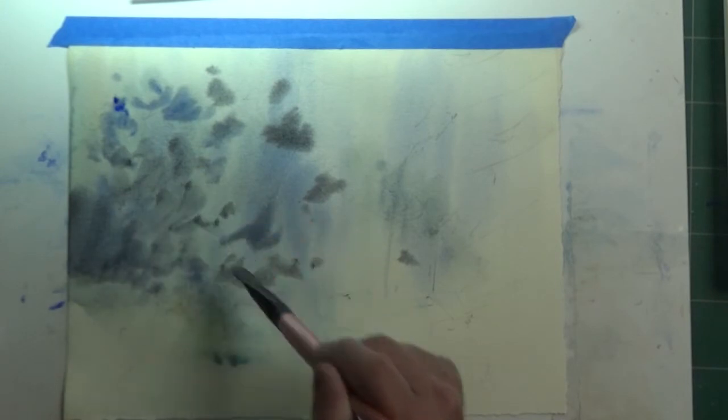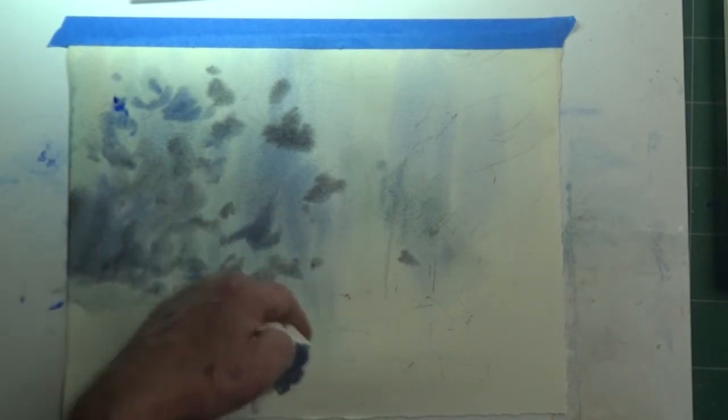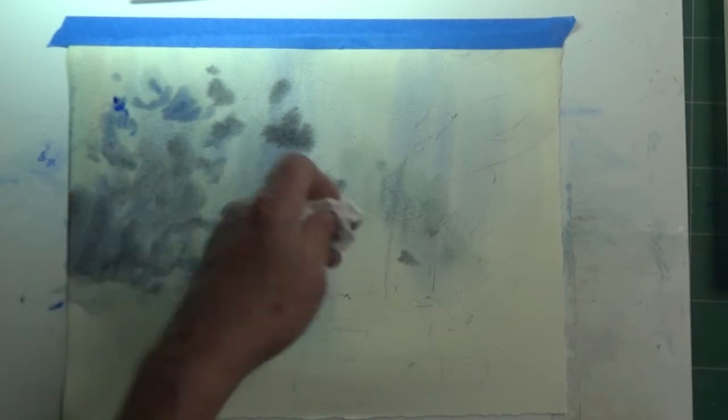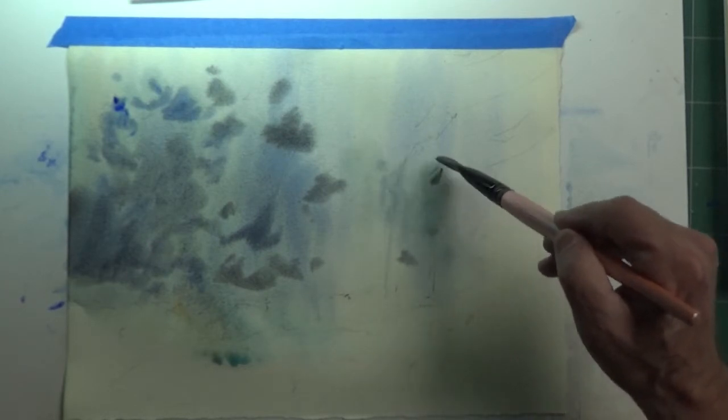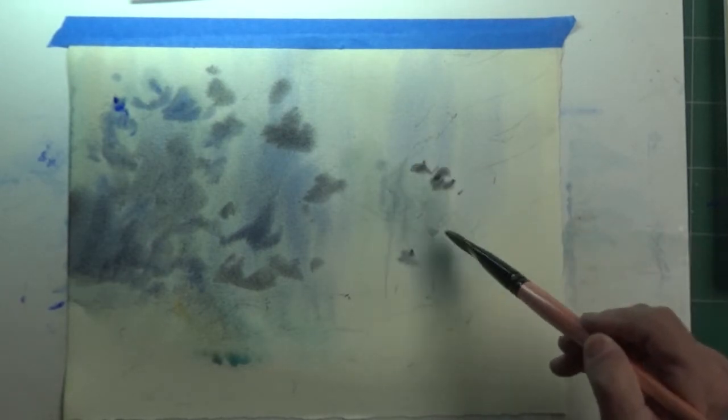I'm just trying to balance this out a little bit here. But I want this to be wet. That is, I want to put the pigment into a damper area, but I don't want it to spread all over the place. So I have to use more pigment than water. So I'm using more pigment than water, and some of this is going to be browner, and some of it's going to be grayer.